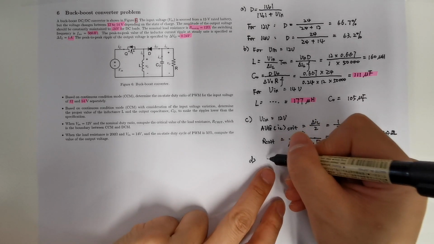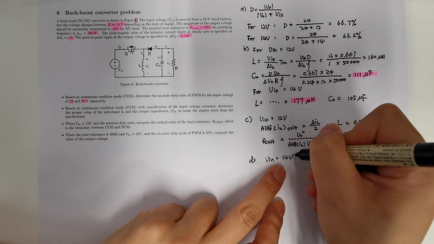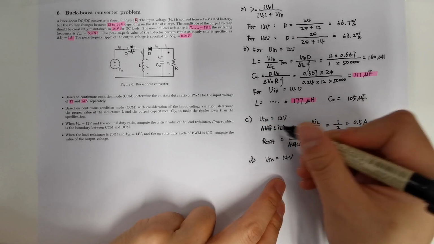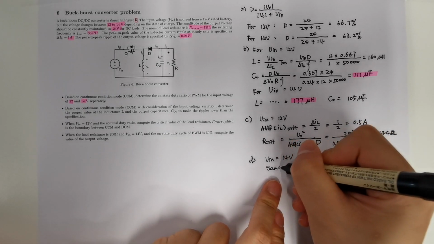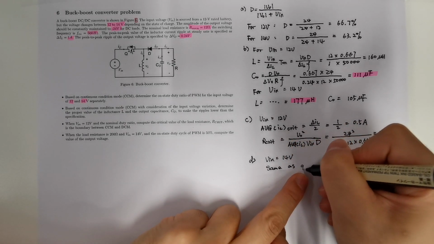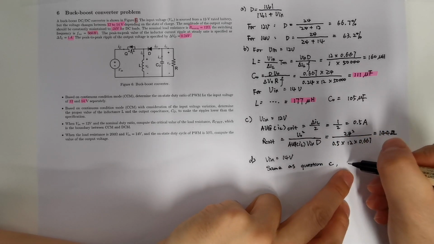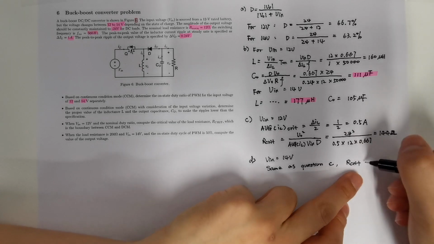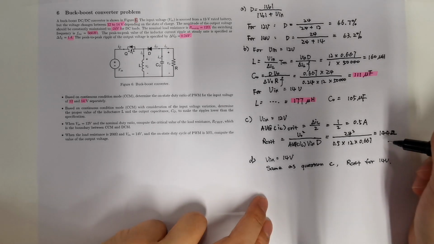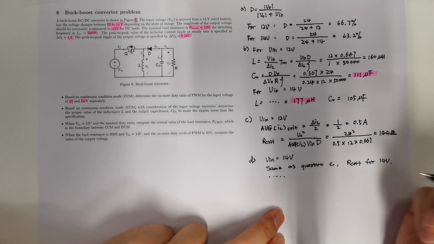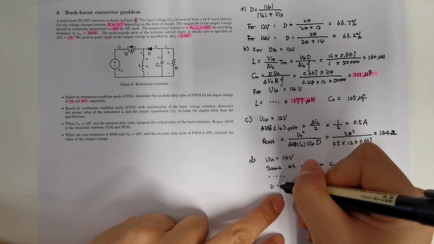So the first step is we do when Vin equals 14 volts, and we do the same as question C. We calculate the R critical for 14 volts. I will not repeat those things. I will only tell you that now the converter works in DCM mode.